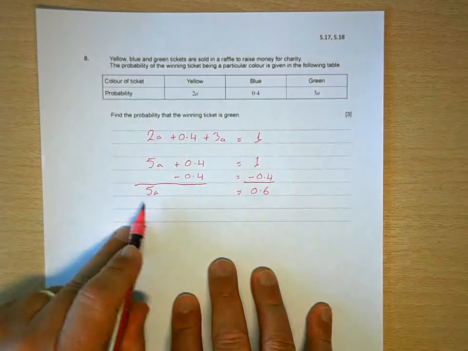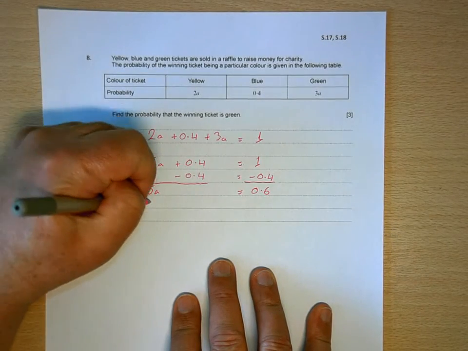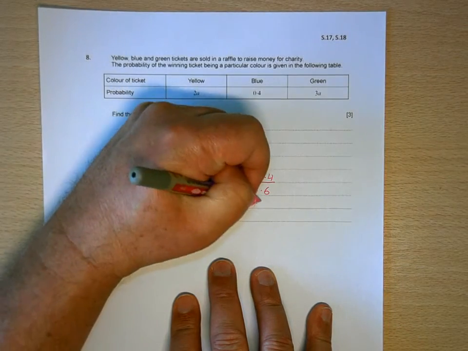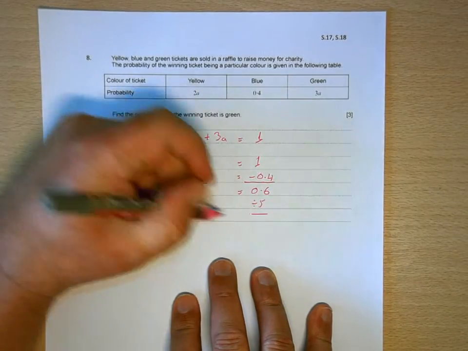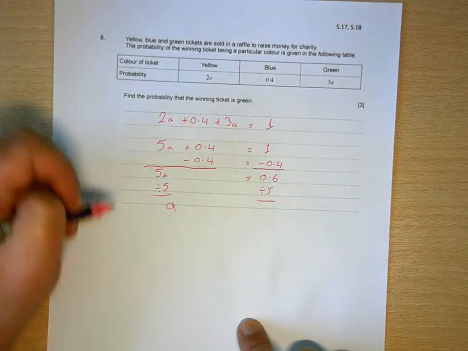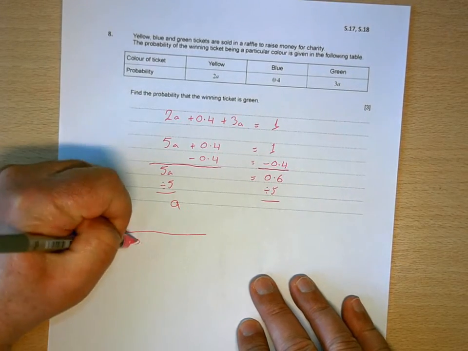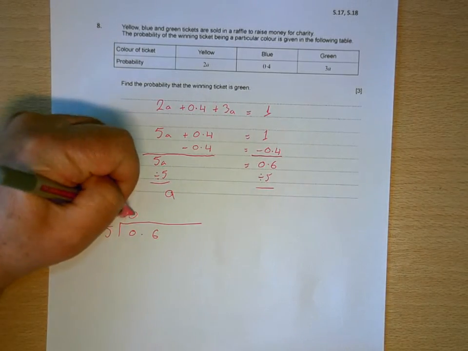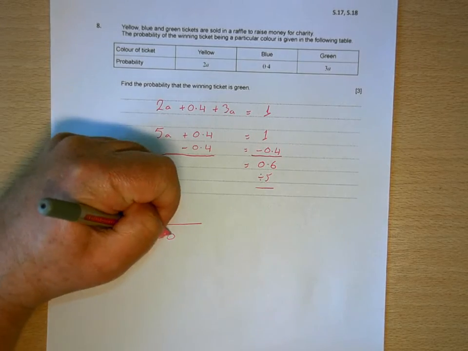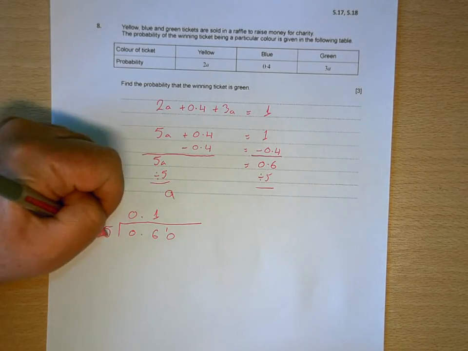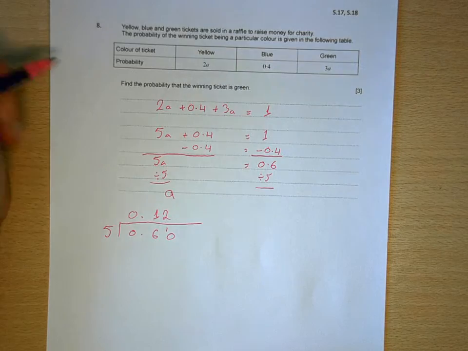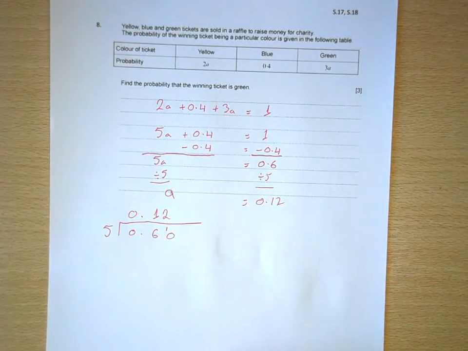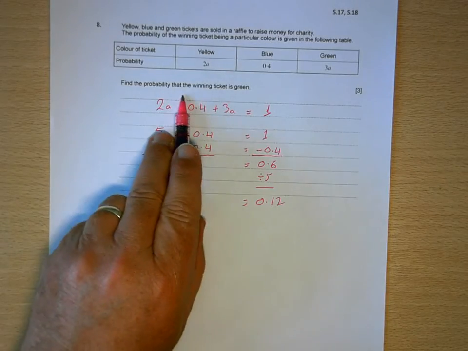So 5A is 0.6. To get the A on its own, I've got to do the opposite of multiplying by 5, which is dividing by 5. So I have to do the same on this side. This could come up on a non-calculator paper. So let's work it out. 5 into 0 doesn't go. 5 into 6 goes once with a remainder of 1. 5 into 10 goes twice. So A is 0.12.